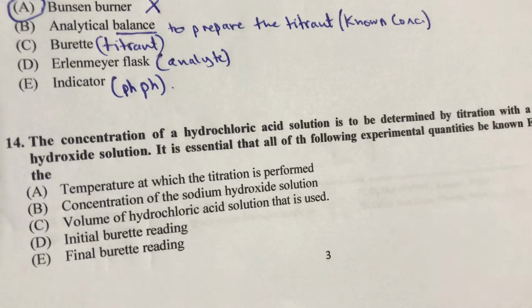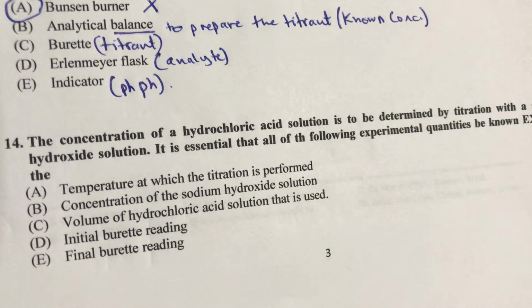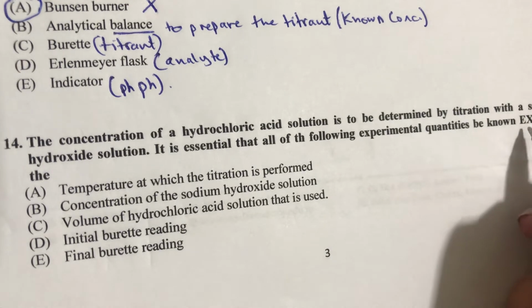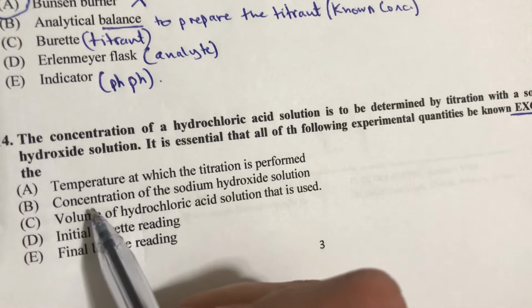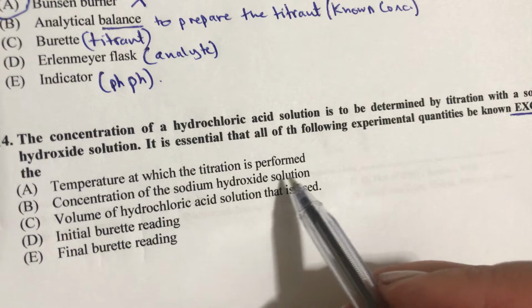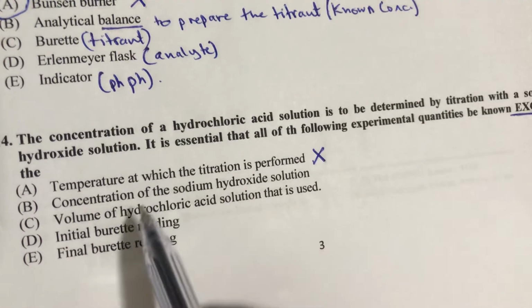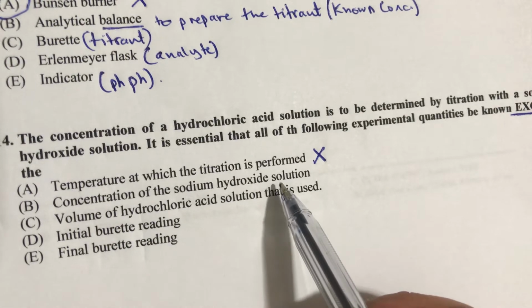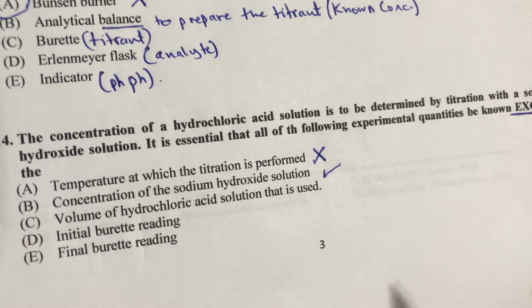Question 14. The concentration of hydrochloric acid solution is to be determined by titration with a sodium hydroxide solution. It's essential that all of the following experiment quantities be known except the temperature at which a titration is performed. You have to know the temperature? No. Concentration of sodium hydroxide solution? Yes. You have to know the concentration for calculation.